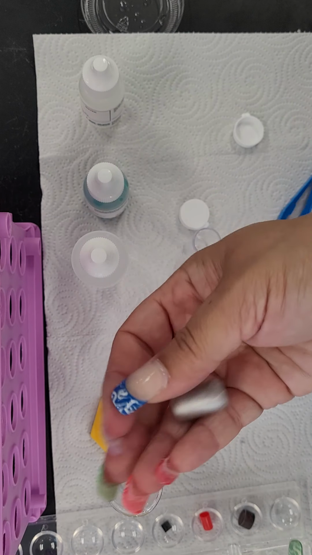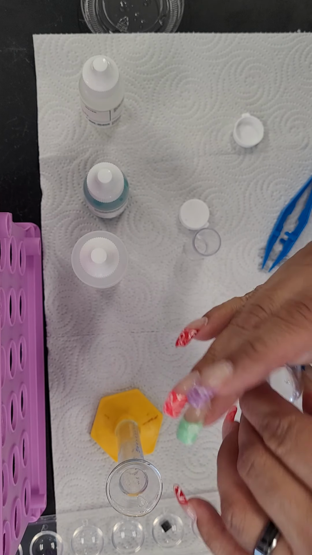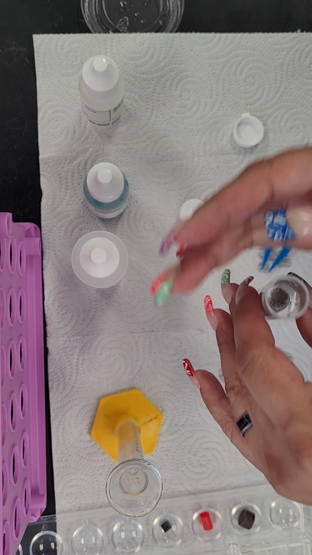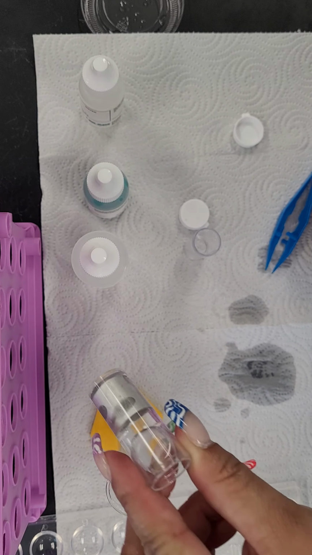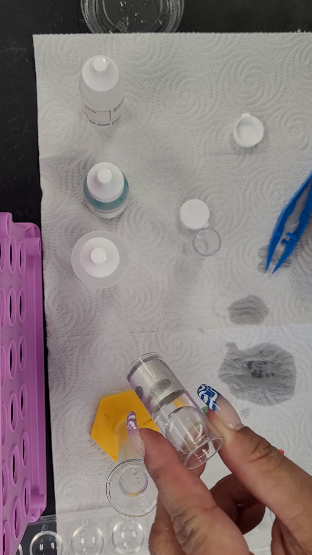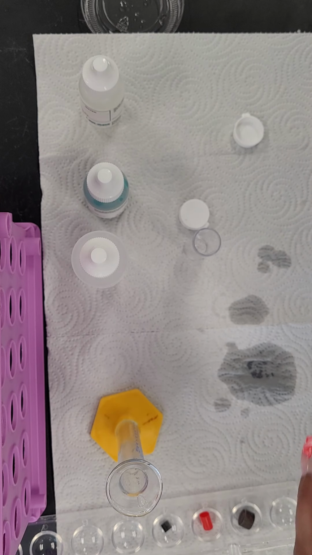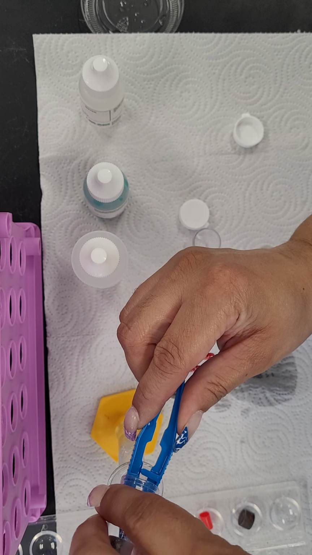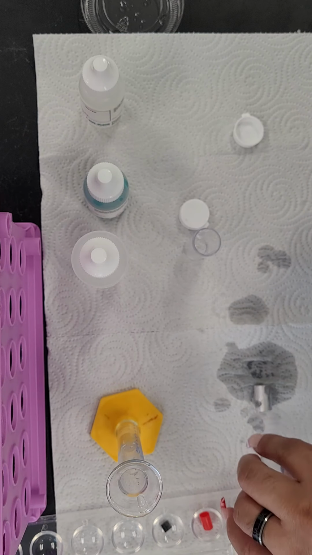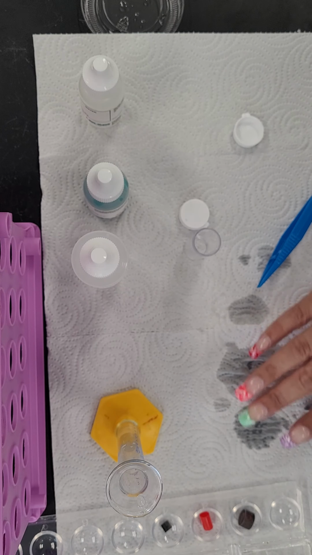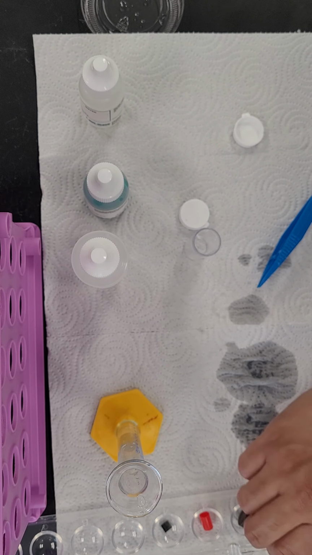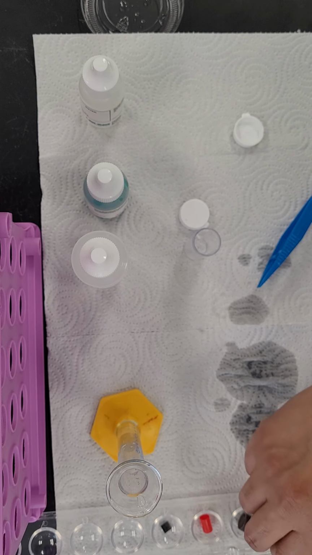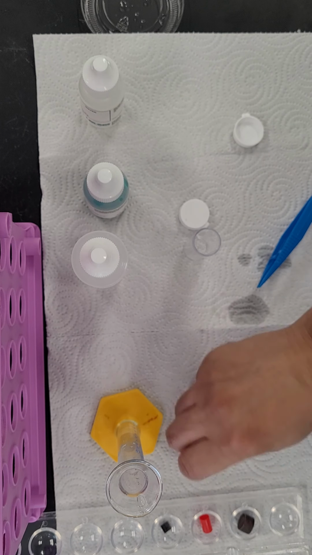Looking at the longer metallic cylinder, it is also more dense. It sank right to the bottom. So go ahead and dry that off and put that in here.